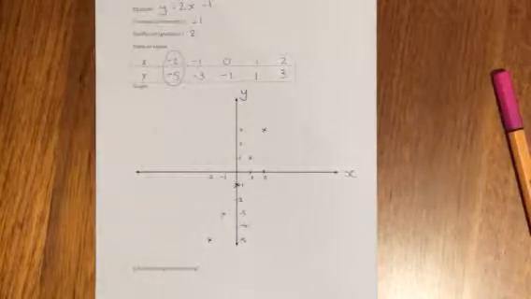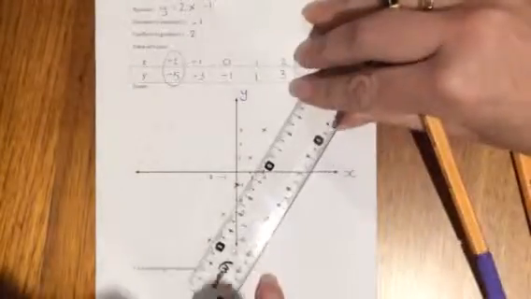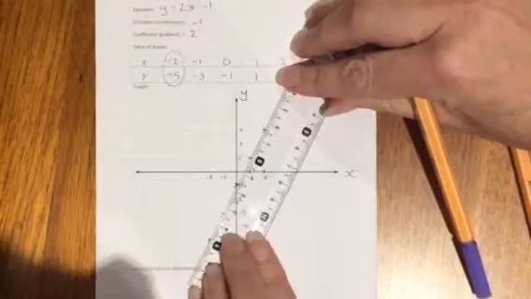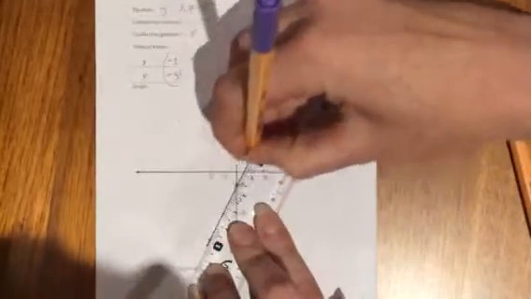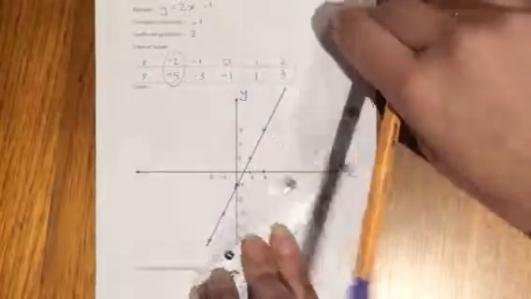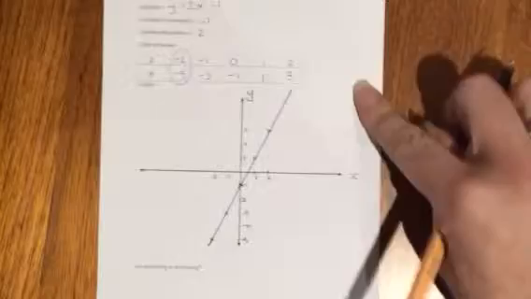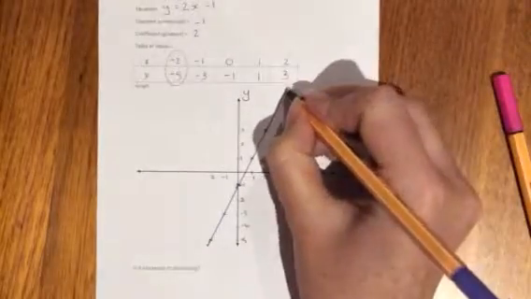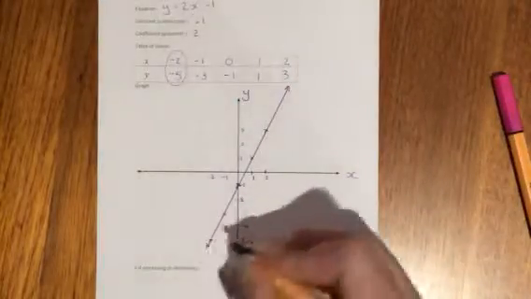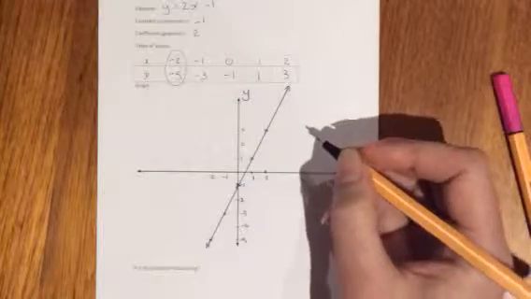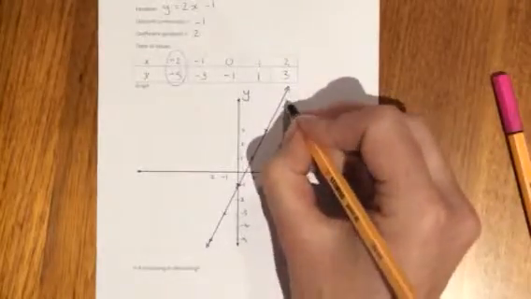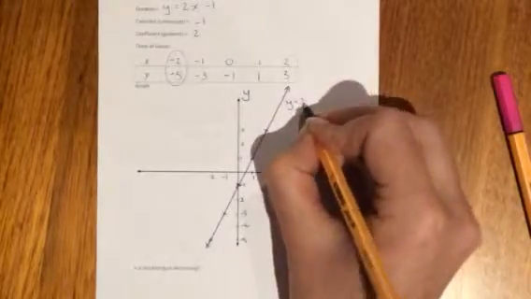You will need to use a ruler to join them up accurately, making sure you pass through each point. Extend your line to the ends of what you would see as a box here, putting an arrow on each end to indicate that the line keeps going in both directions. Make sure you label your line as well with the equation.